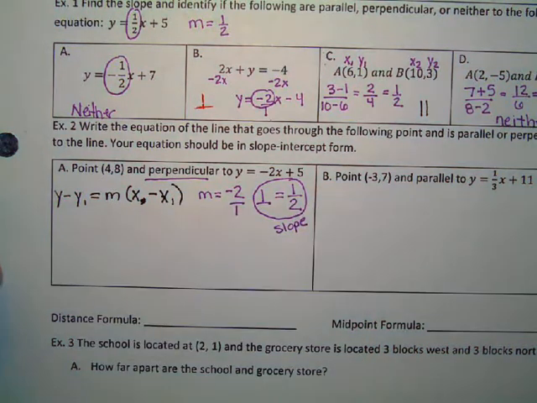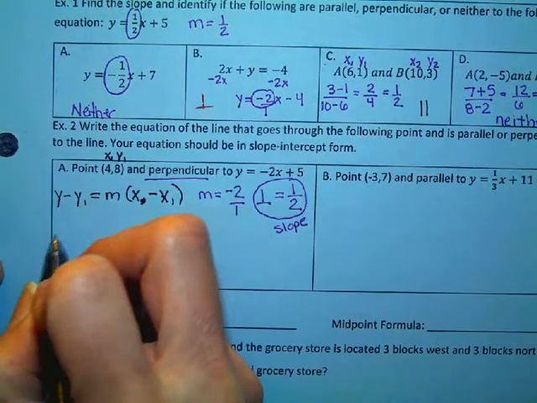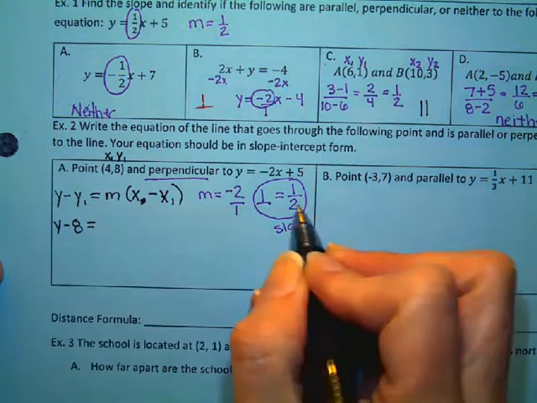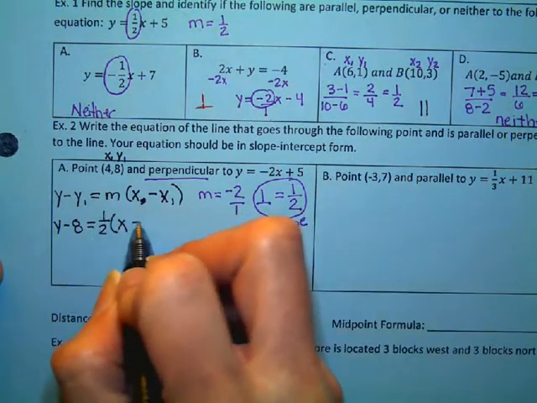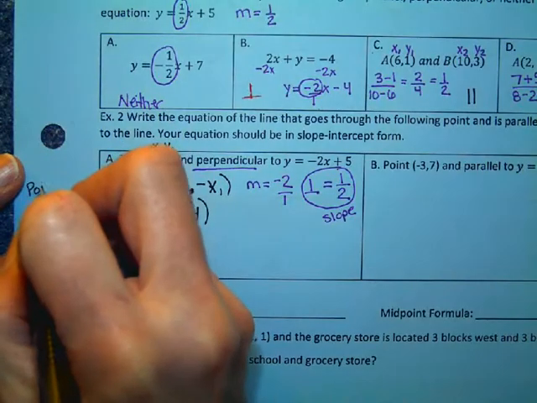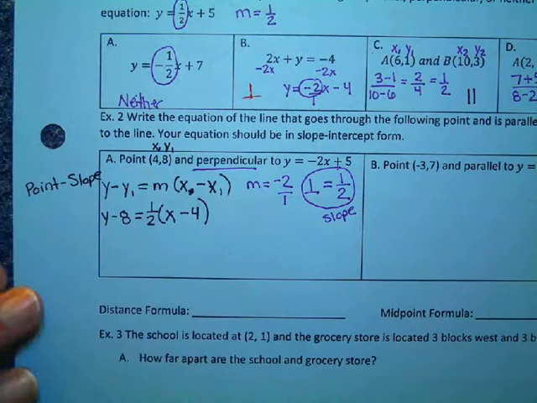So this is your x1 and your y1. So I'm going to do y minus 8. The perpendicular slope is 1/2. And then x minus 4. Once you have it in your point-slope form, to get rid of parentheses, we're going to distribute the 1/2.